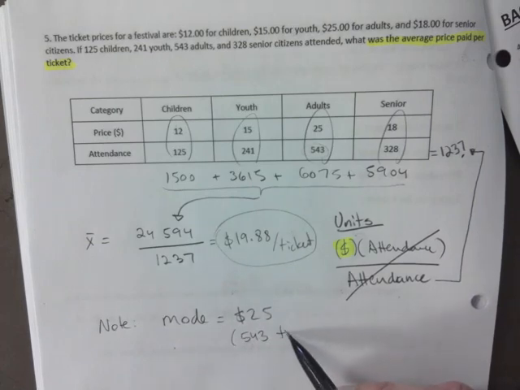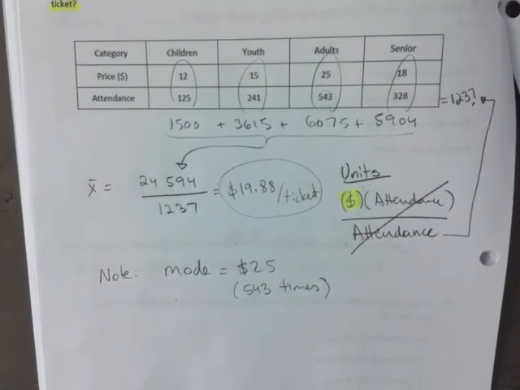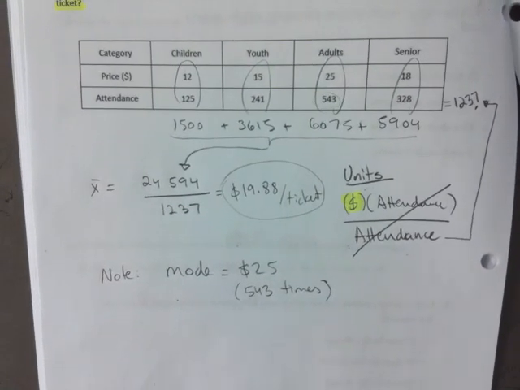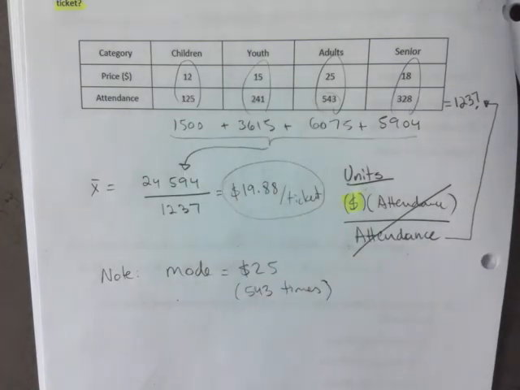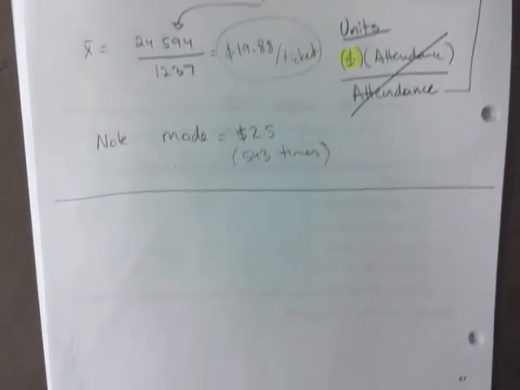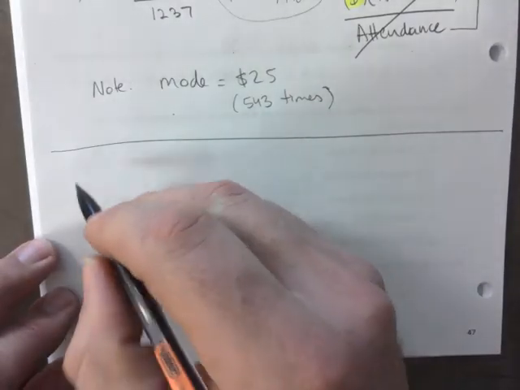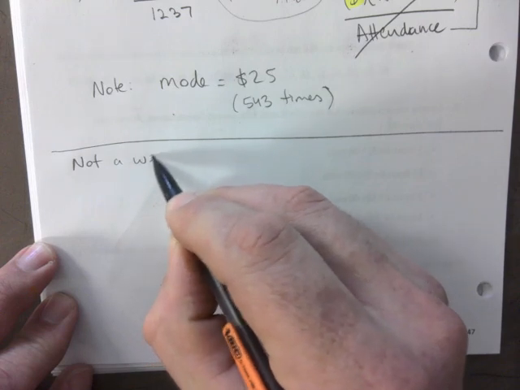543 times would it show up in your list. Obviously someone kept track of every single ticket, right? The system does. And you just clean it up in a nice table. Put a line here. Put a line right there. Not a weighted mean scenario.